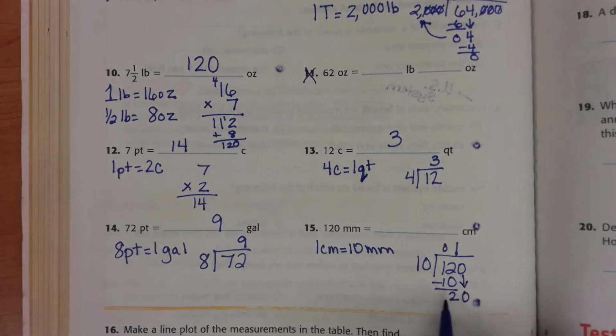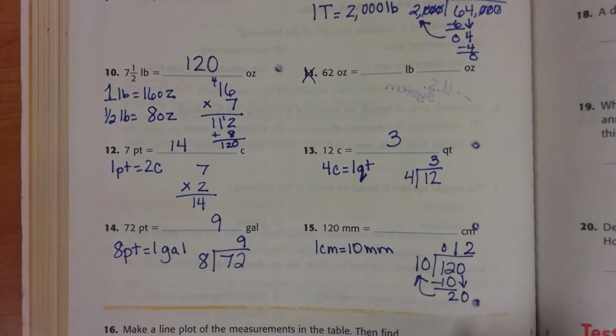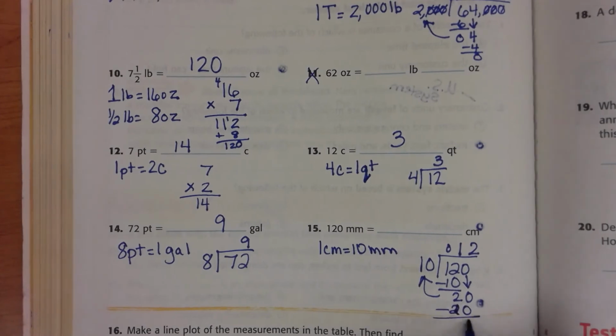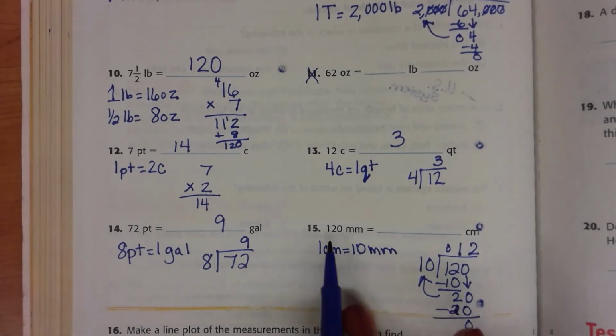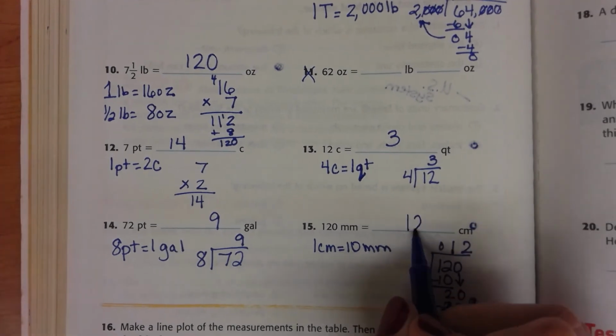Bring down our 0 and repeat. 10 can go into 20 twice. 2 times 10 is 20. And we subtract and we have nothing left over. So 120 millimeters equals 12 centimeters.